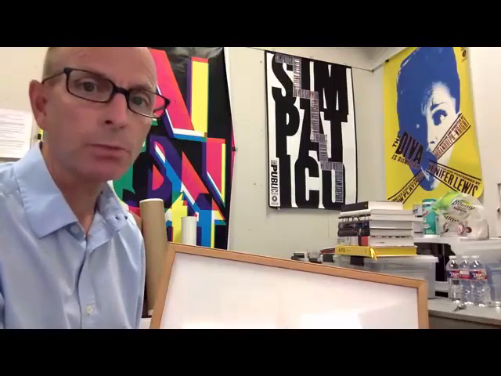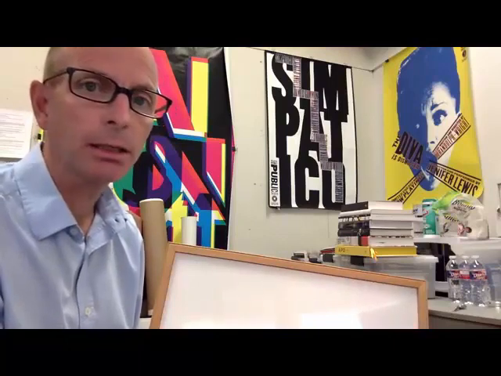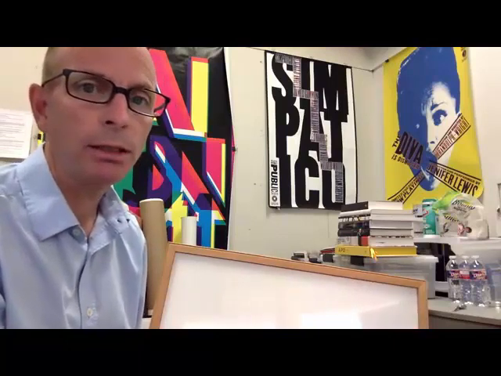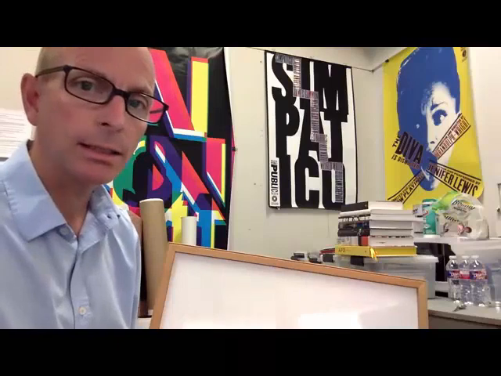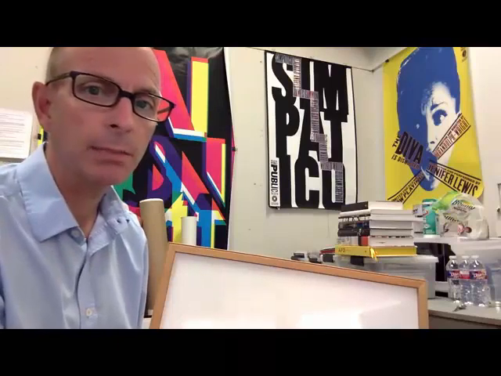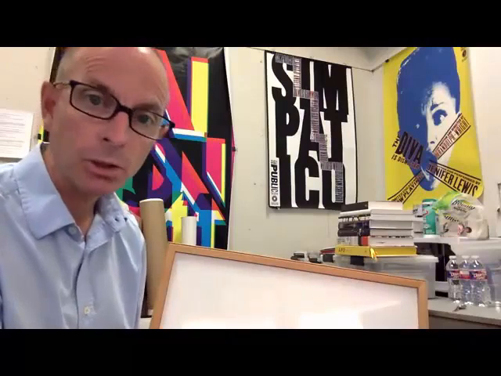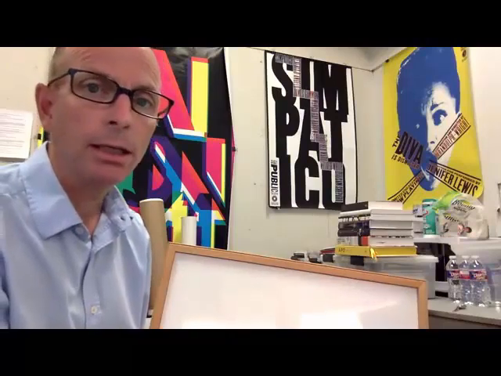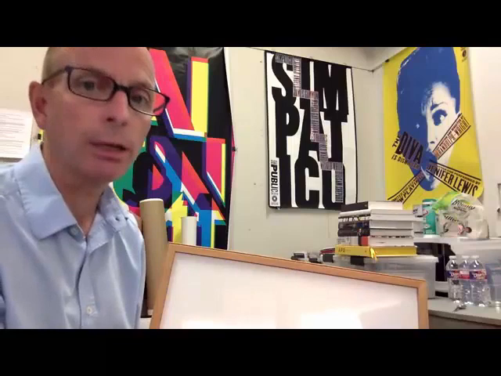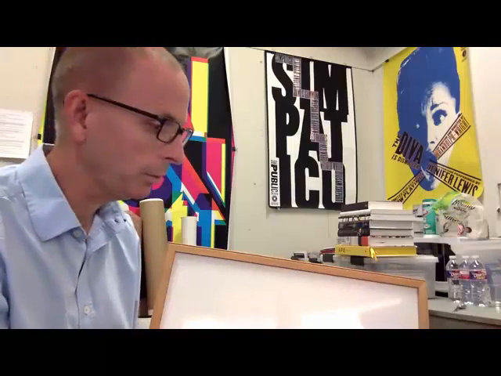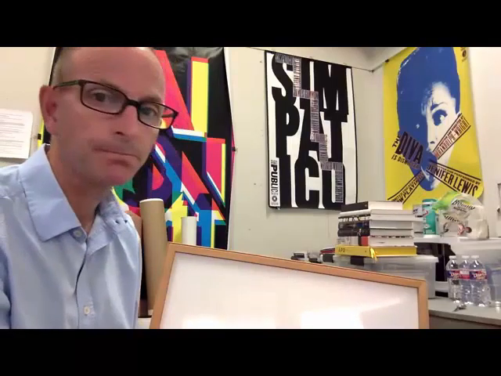So there's this really dynamic relationship between the white space and the black space that adds a really strong dynamic element operating within the poster.